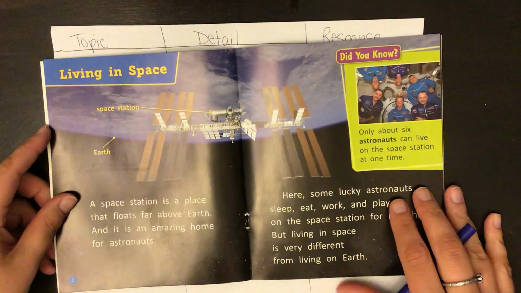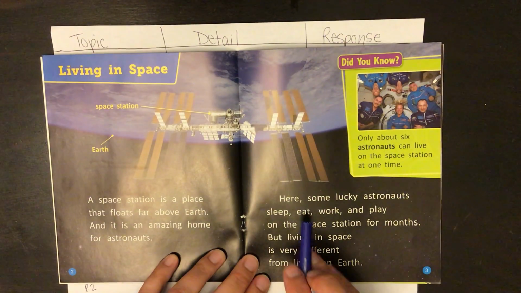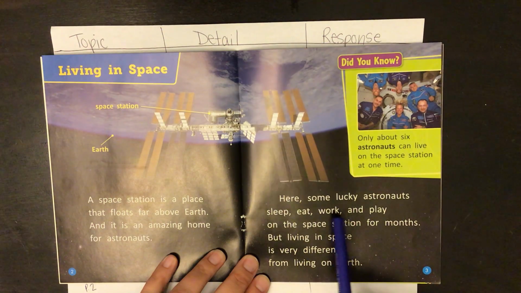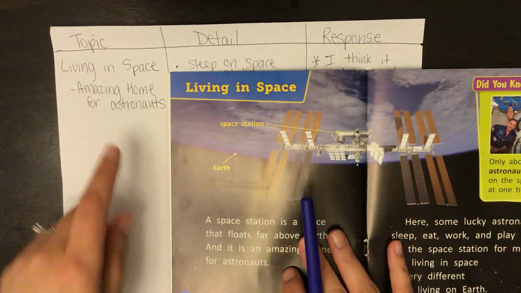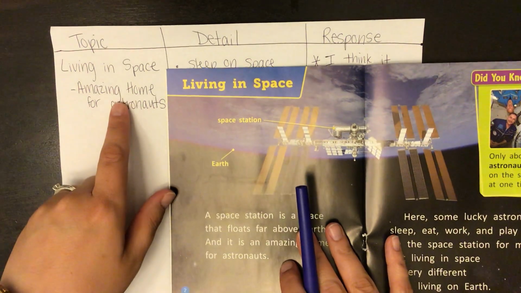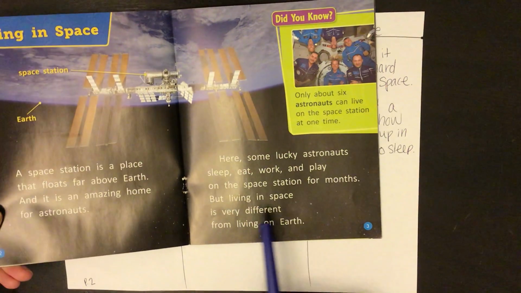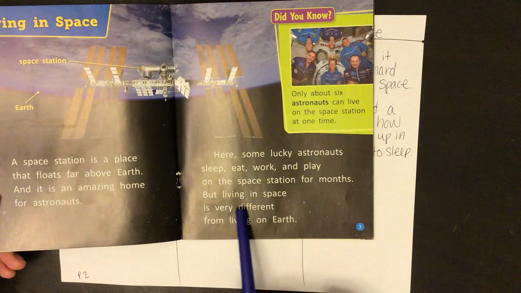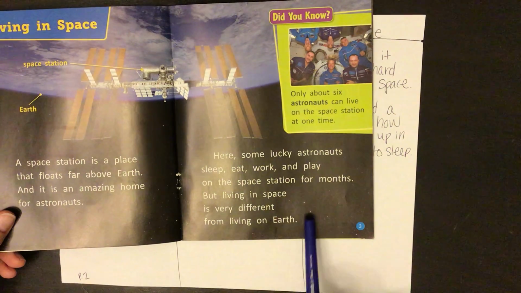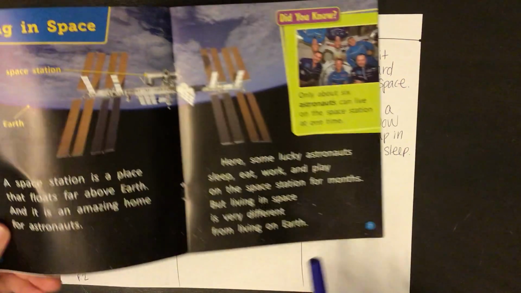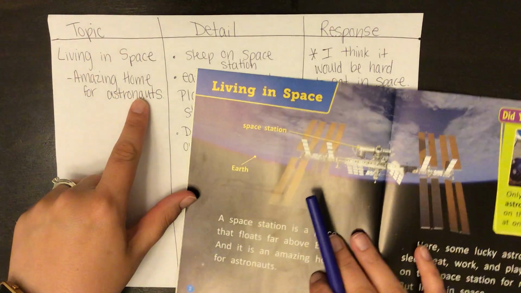So when we look back at our book, when I was looking at this page, I noticed over here it says how they sleep, eat, work, and play. So that's one way to support my topic of them living in space and it being a home for astronauts. I also noticed another detail, how it is different from living on Earth. That again is a detail that supports it being a home for astronauts.